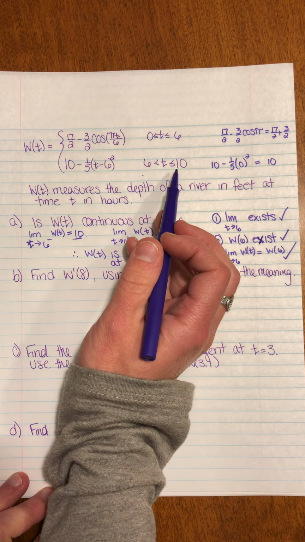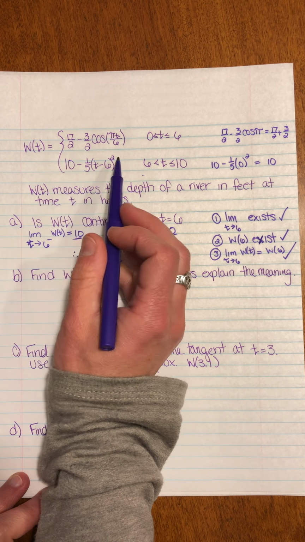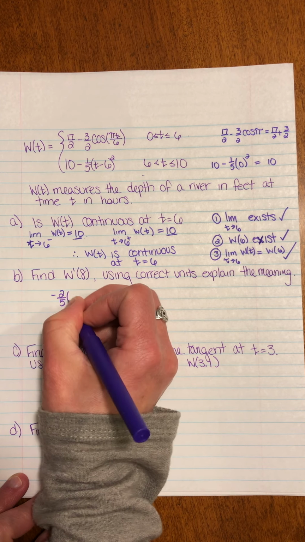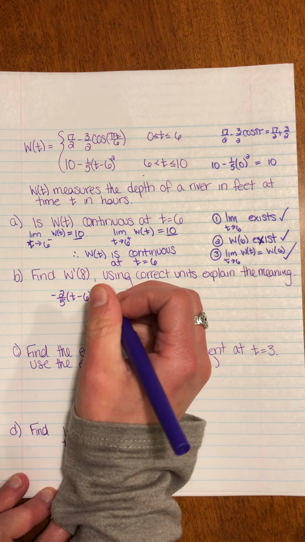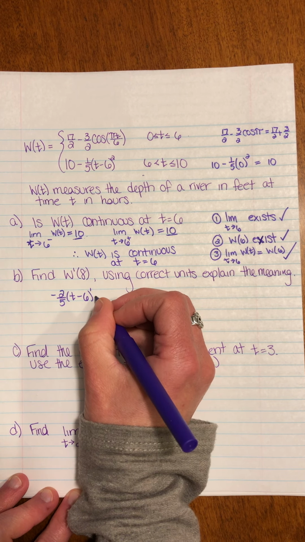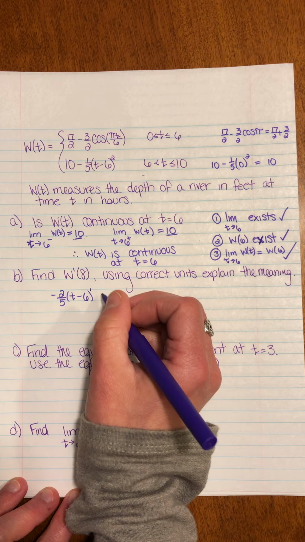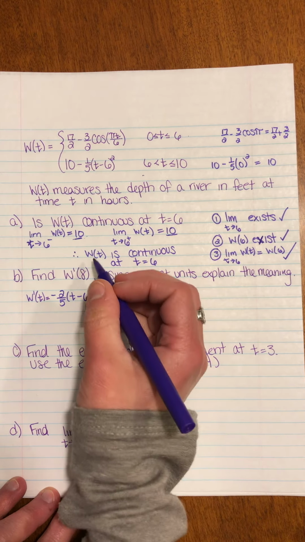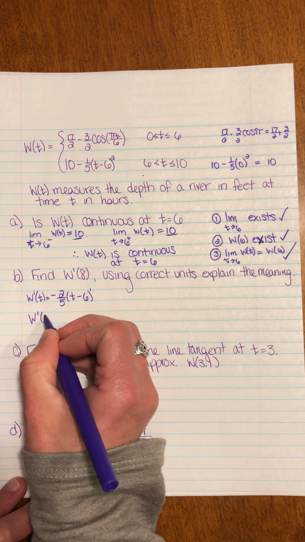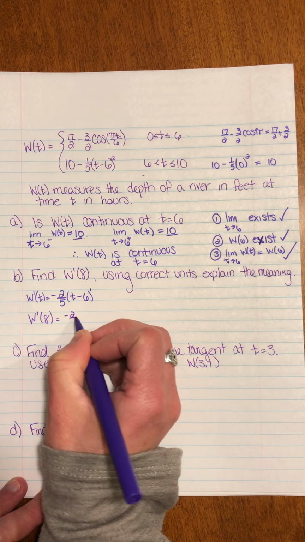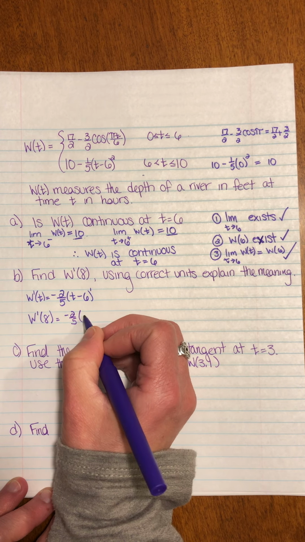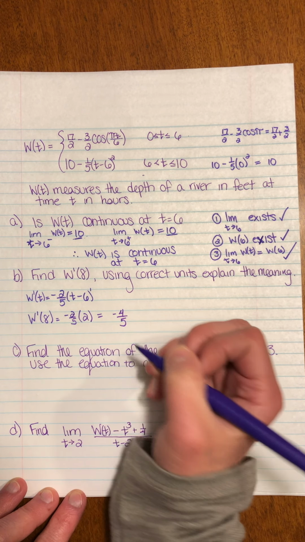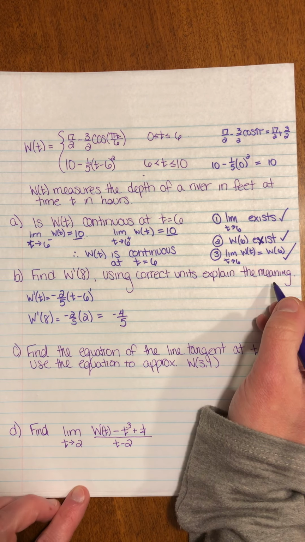So 8 falls under the second category, so I'm going to have to take that derivative. So take the 2, bump it down. Keep the inside the same. Then I subtract 1 from the exponent. Then I multiply by the derivative of the inside, which is just 1. So W prime of t is equal to that. So we're going to plug in 8 now for W prime of 8. So we get -2 over 5 times 8 minus 6, which is 2. So we get -4/5.